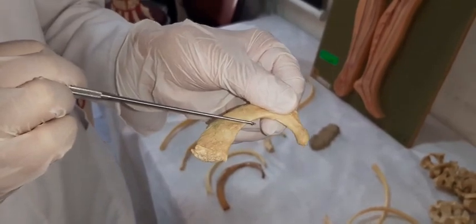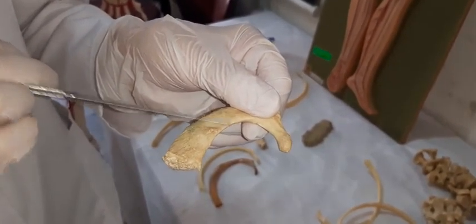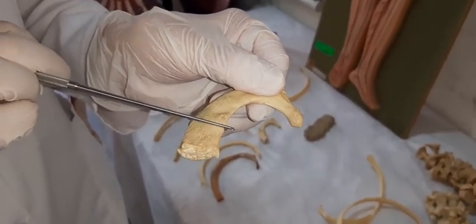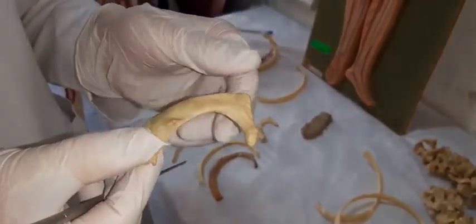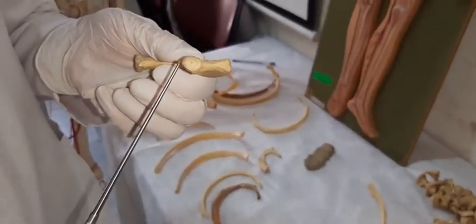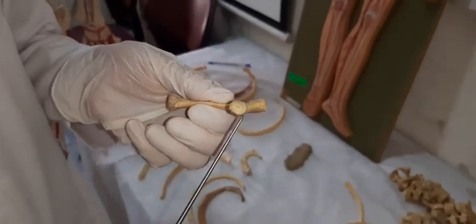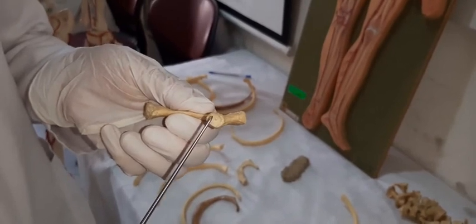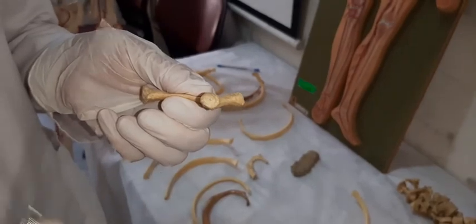The posterior sulcus is the site that has a relation with the subclavian artery, and the anterior sulcus has a relation with the subclavian vein. And you have to know the posterior end of the first rib. Here you can find the head. On the head of the first rib, you can find one single articular facet. It articulates with the body of T1 only.